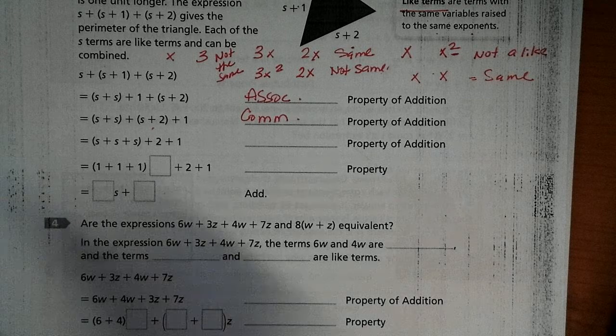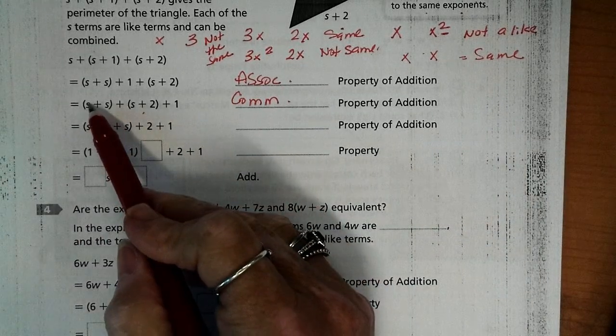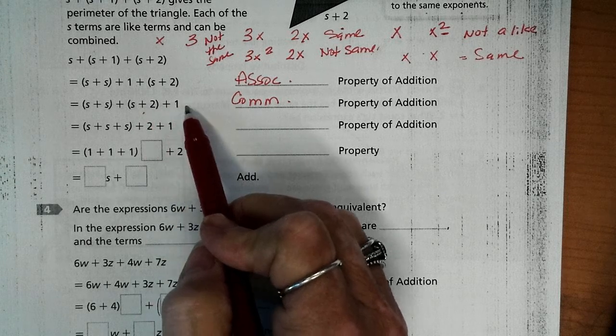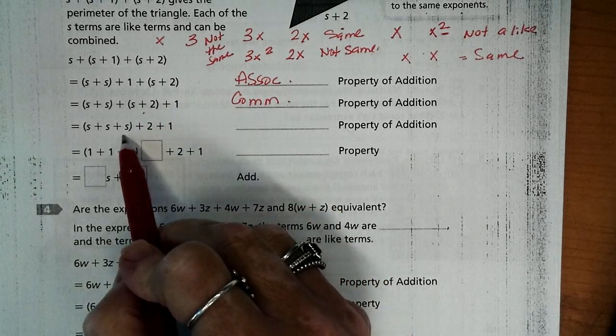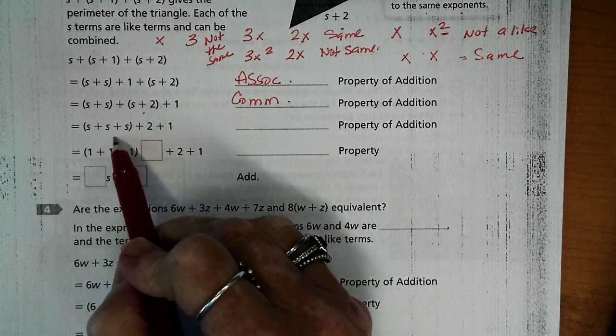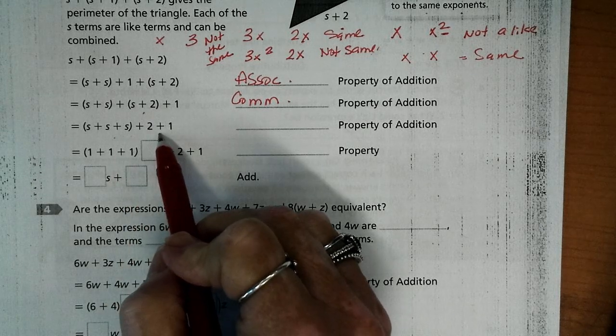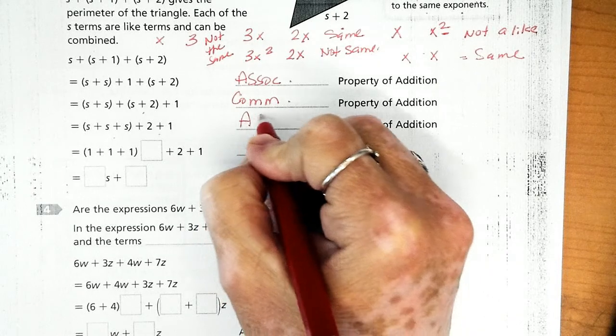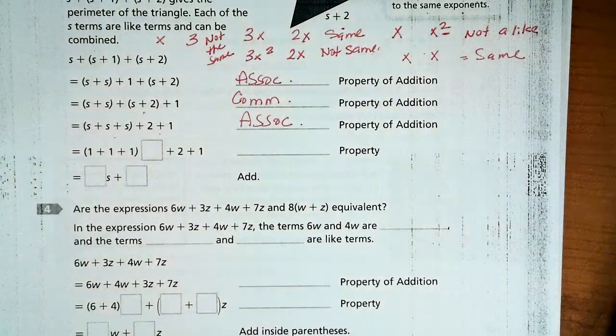Okay, so now I've got s plus s plus s plus 2 plus 1. Now it's s plus s plus s and then plus 2 plus 1. So what property is that? Associative. Yep. That's associative.